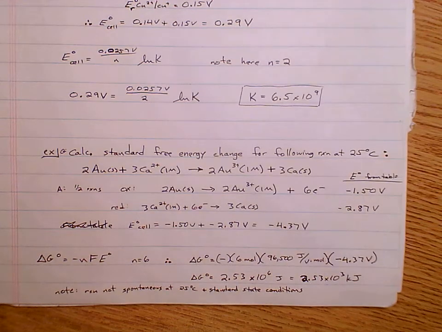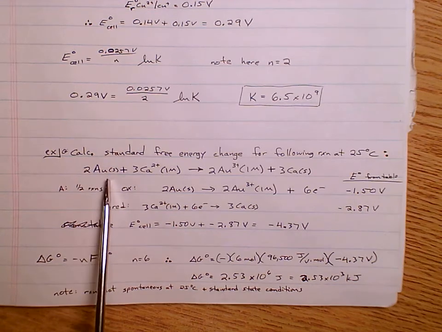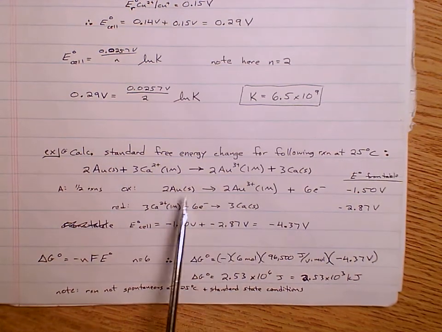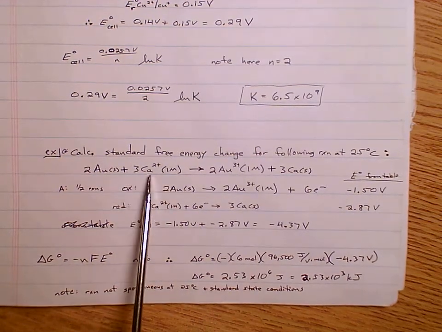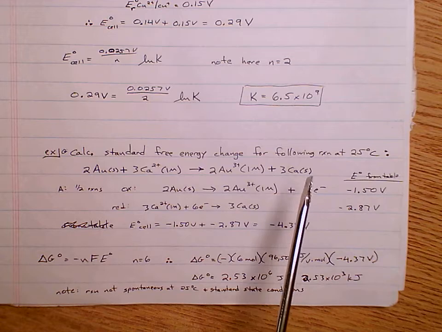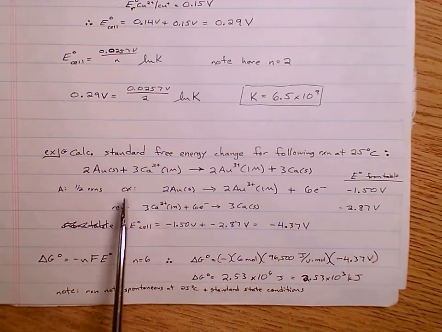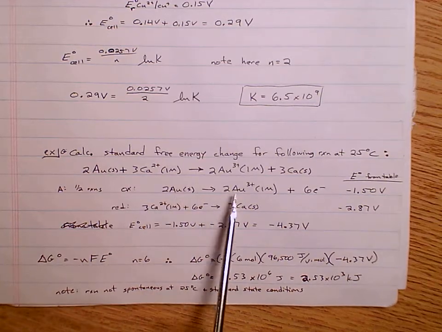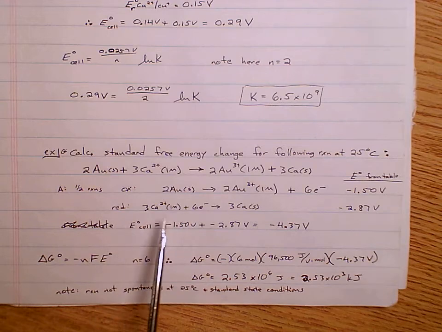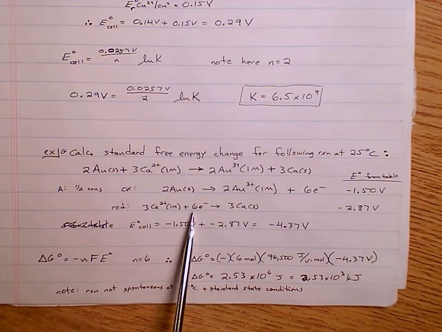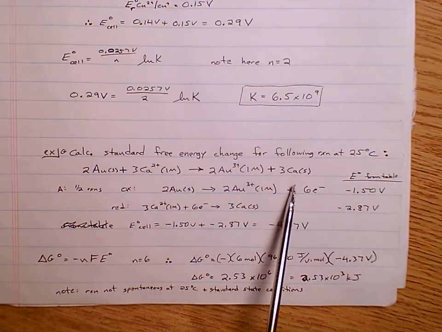All right, so the first thing we can do is break it down into half reactions. Okay, we know the gold solid goes to gold 3+, and here's that half reaction. And we know the calcium 2+ goes to calcium solid. And when I was doing this, I didn't even worry about the stoichiometry yet, because I would have 3 electrons here, and I had 2 electrons here, and to get them to cancel out each other, you had the number of electrons cancel out.